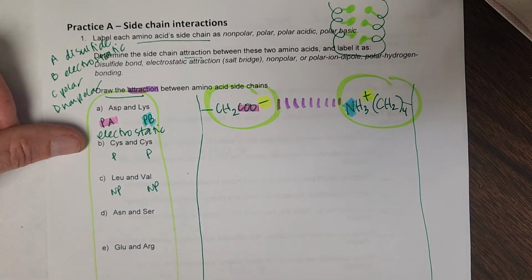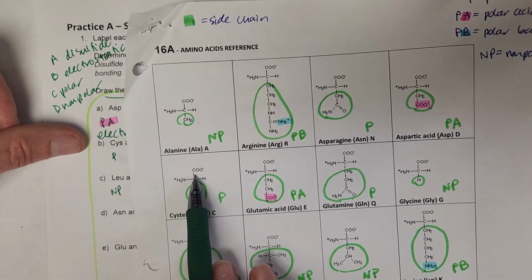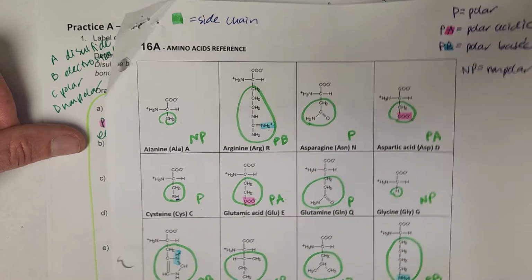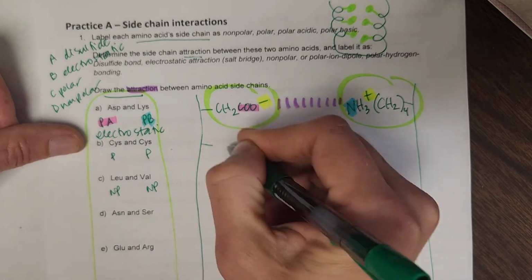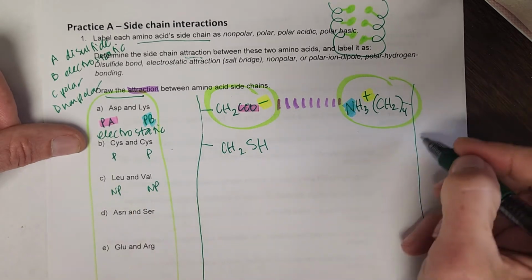So cysteine and cysteine. If I look at my table of amino acids, here's the backbone, ignore that, and then I have CH2 and an SH, and then another cysteine.